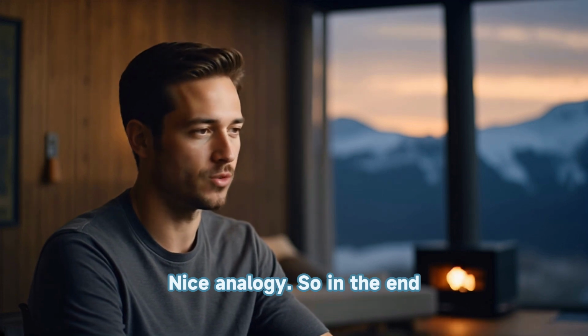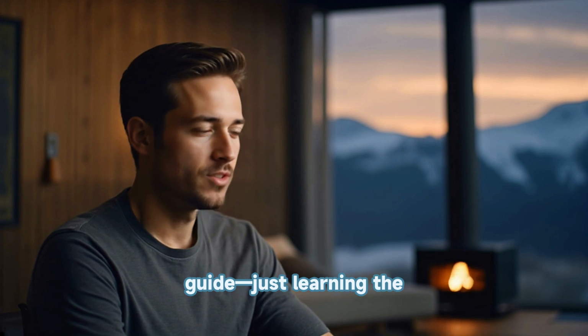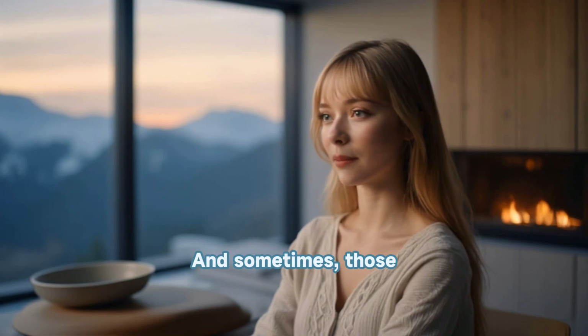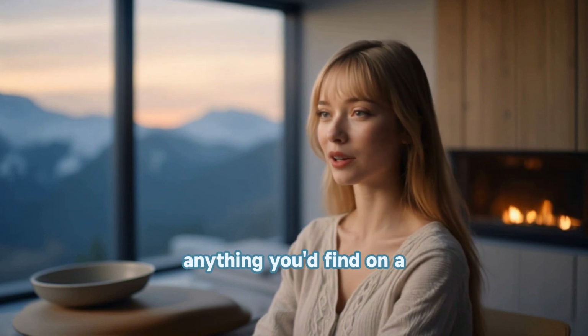Nice analogy. So in the end, unsupervised learning is like exploring a new city with no guide, just learning the layout by wandering around. And sometimes those spontaneous discoveries are more interesting than anything you'd find on a map.